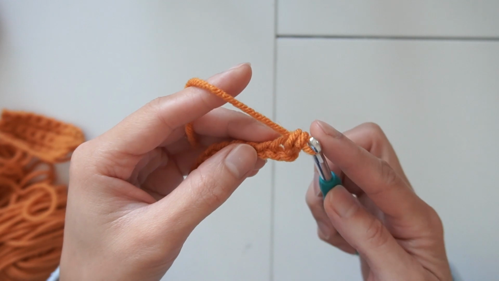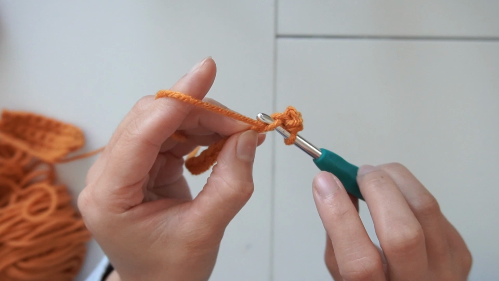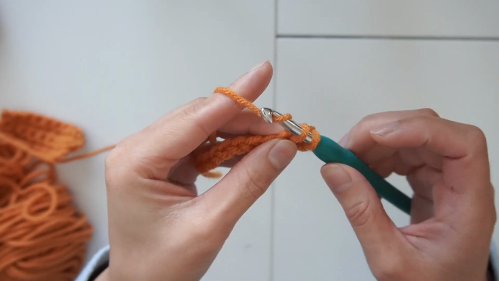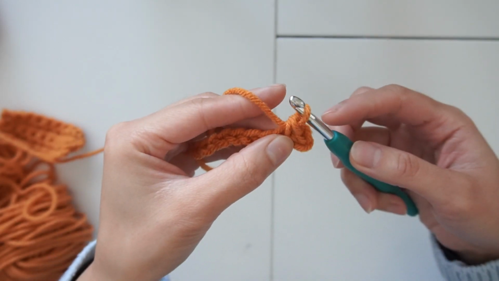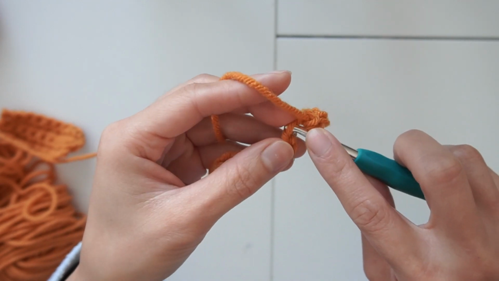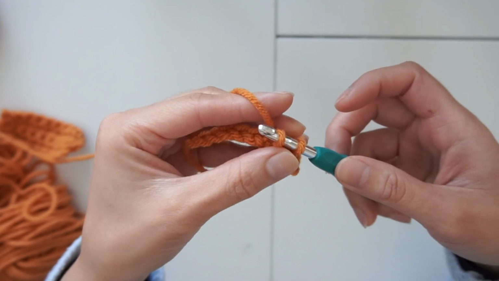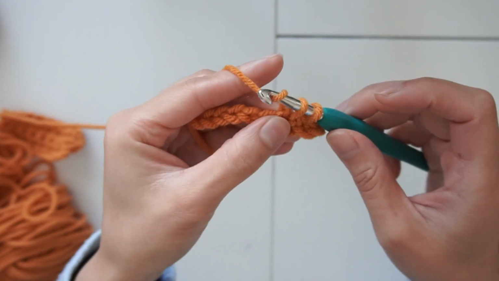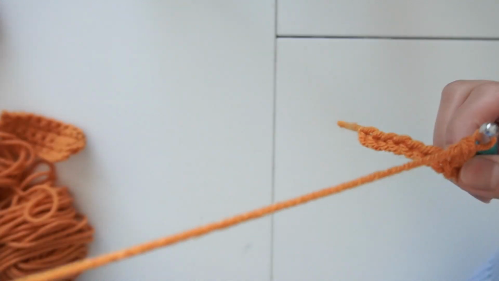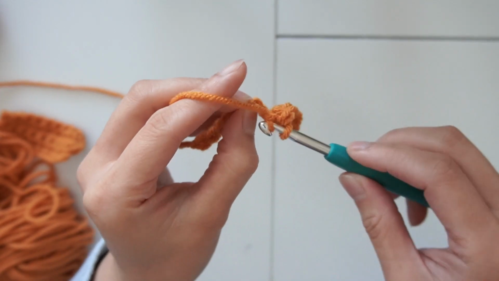So let's work a couple more. Insert, yarn over. You have 2 loops on your hook and yarn over, second single crochet. Let's do a couple more. Insert, yarn over. You have 2 loops on your hook, yarn over, single crochet. So you will continue to work on the chain with your single crochet.